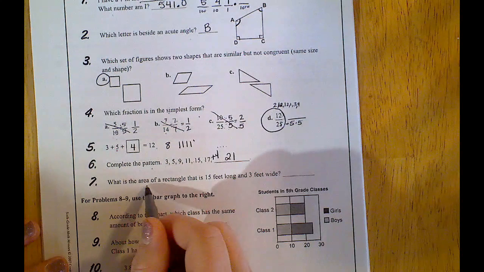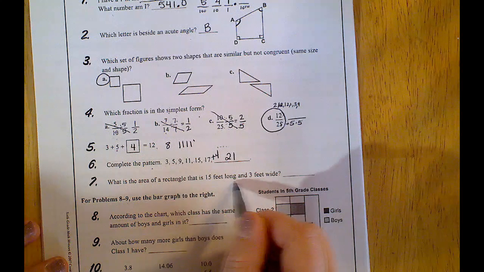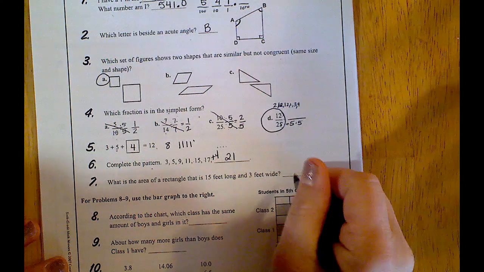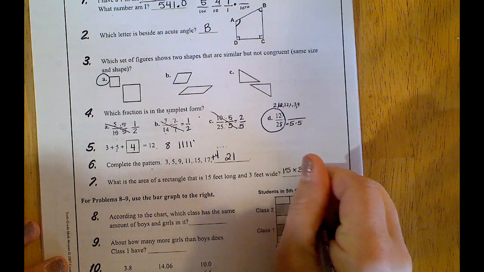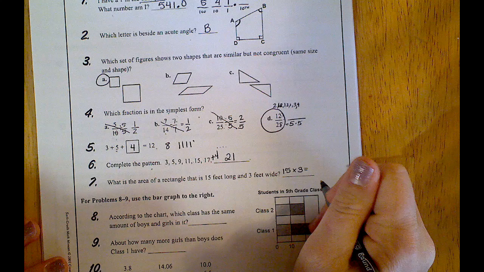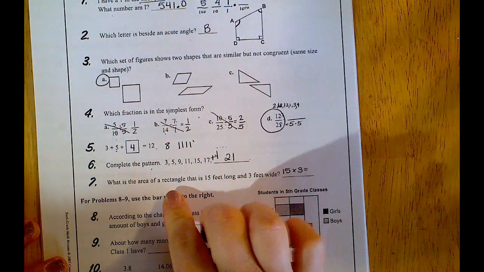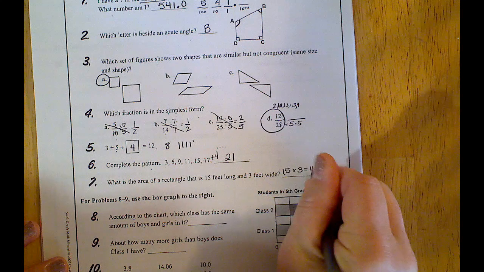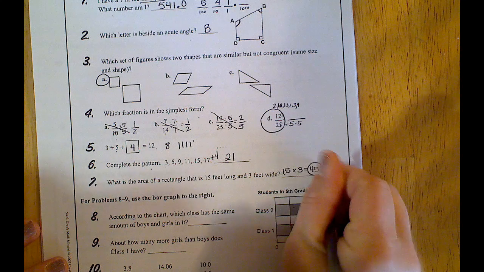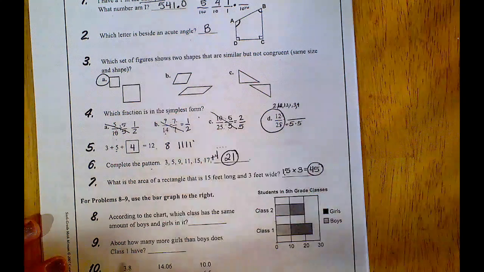What is the area of a rectangle that is 15 feet long and 3 feet wide? So 15 times 3. And we're talking about the area, so area is length times width. And it's a rectangle, not a triangle. A rectangle is four-sided, so you don't have to divide anything. So 15 and 15 is 30, plus another 15 is 45. Next one.